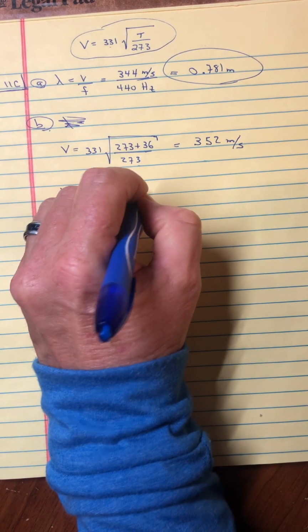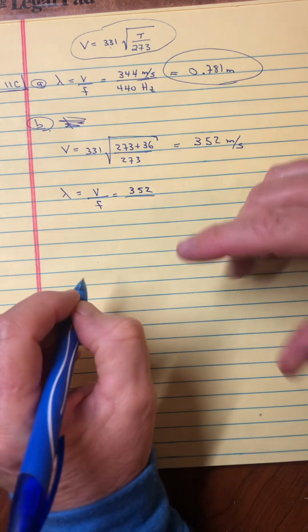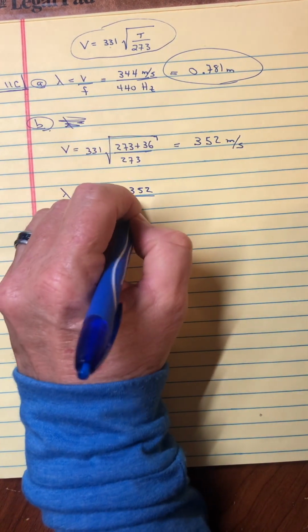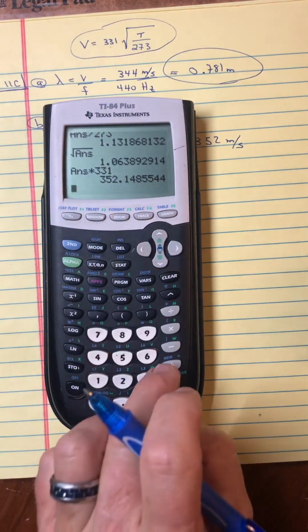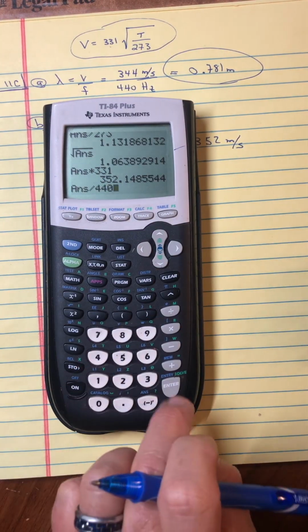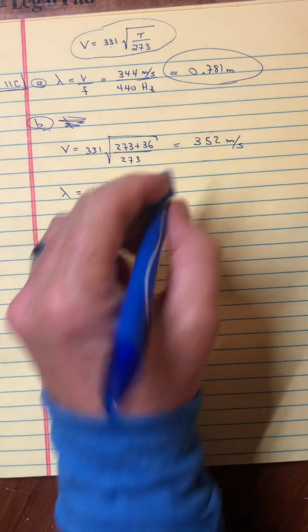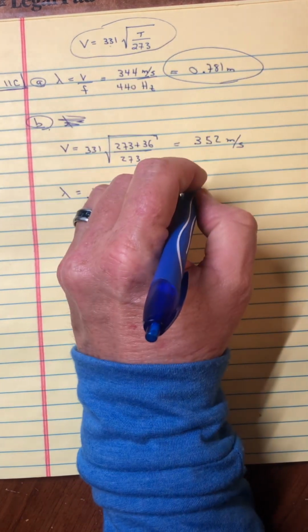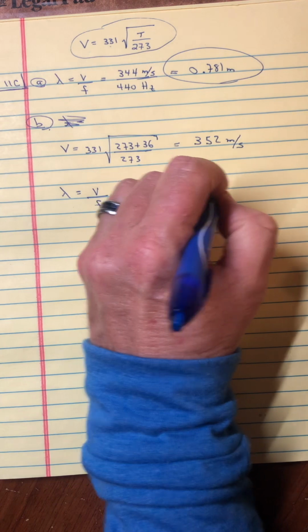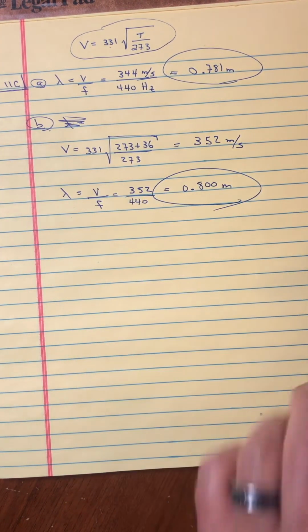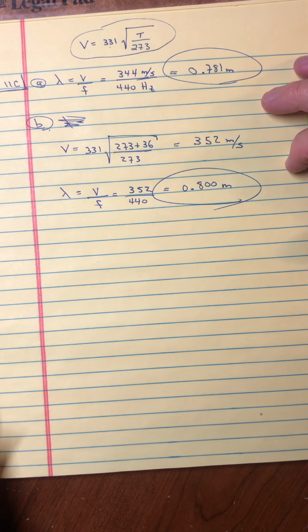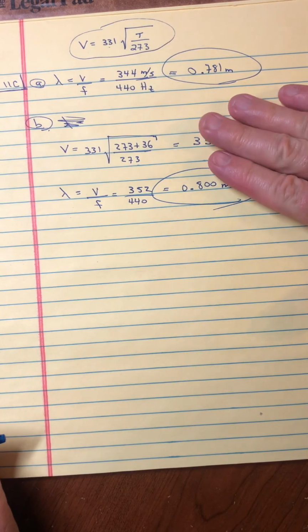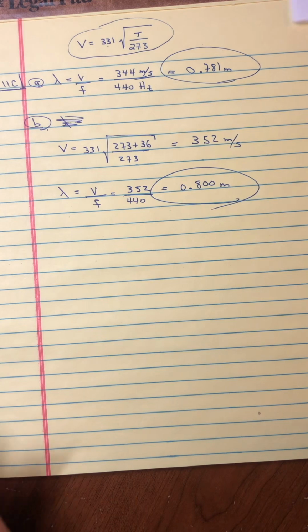So its velocity is 352, and its frequency is 440. 352 divided by 440, and I get a slightly bigger wavelength at 0.8 meters.